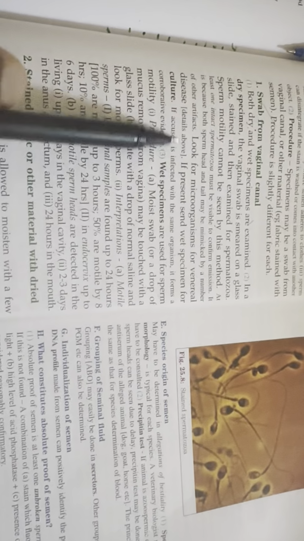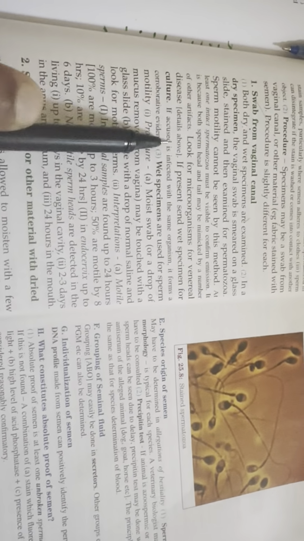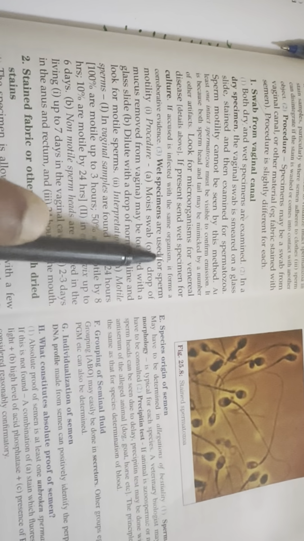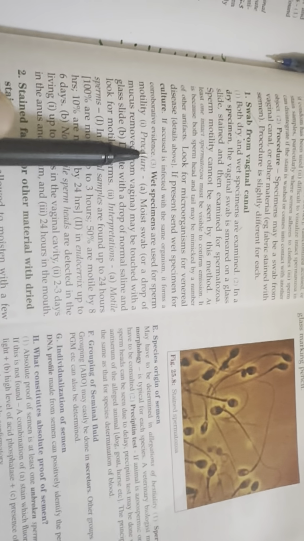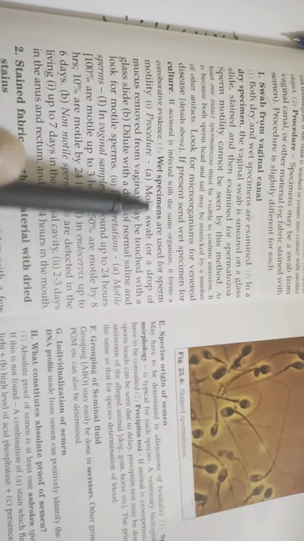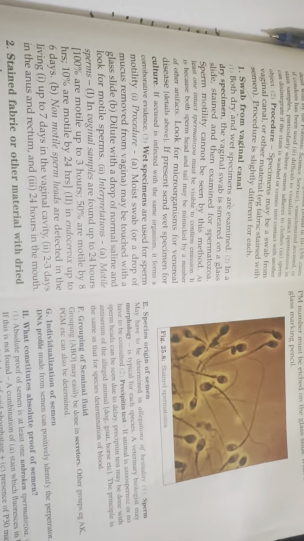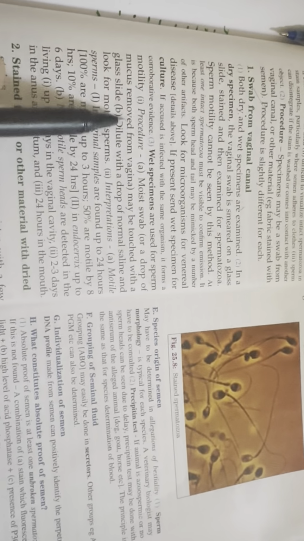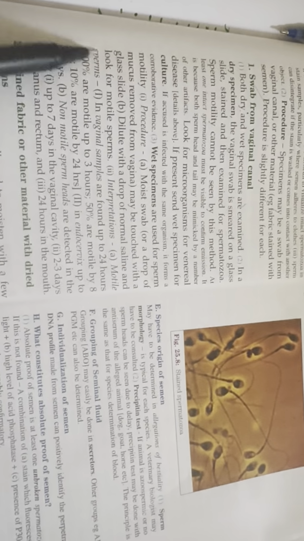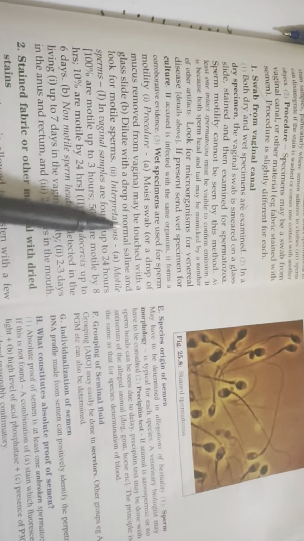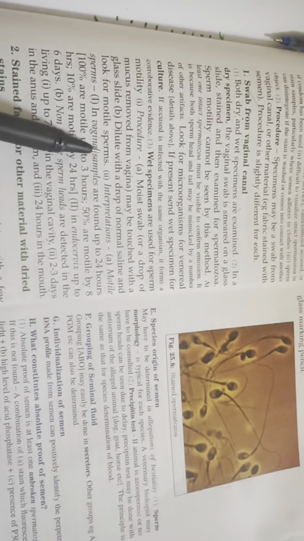Look for microorganisms of venereal diseases. If present, send a wet specimen for culture. If the accused is infected with the same organism, it forms corroborative evidence. Wet specimens are used for sperm motility. Procedure: a moist swab or a drop of mucus removed from the vagina may be touched with a glass slide. Dilute with a drop of normal saline and look for motile sperms.